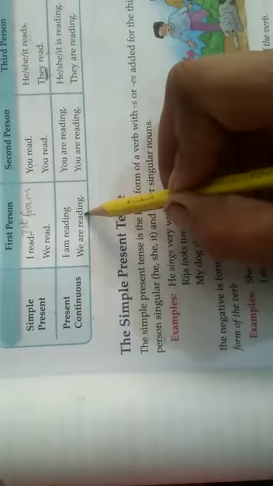Is, play plus ing, so is playing. With the first form of the verb, you use ing, because you are continuously doing the thing. It's the reason. Okay? Now see, present continuous tense. I am reading. We are reading. You are reading. He is reading. She is reading. It is reading.